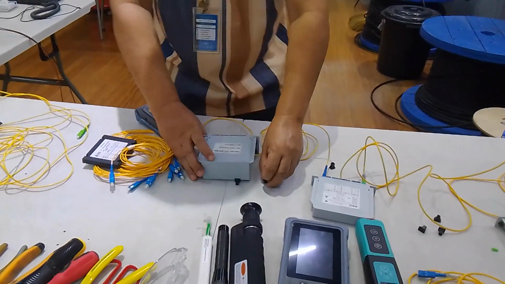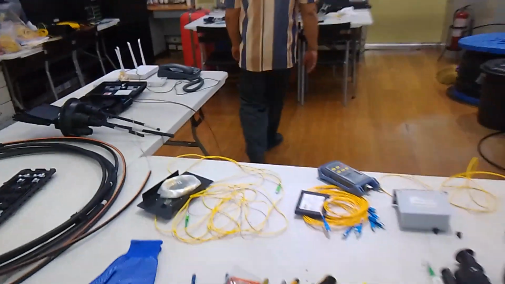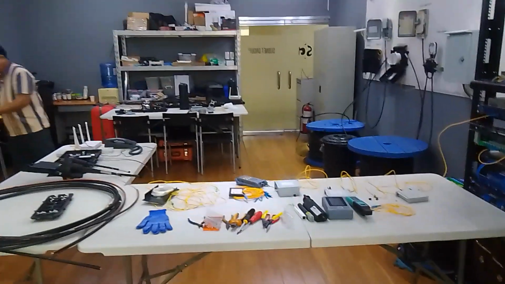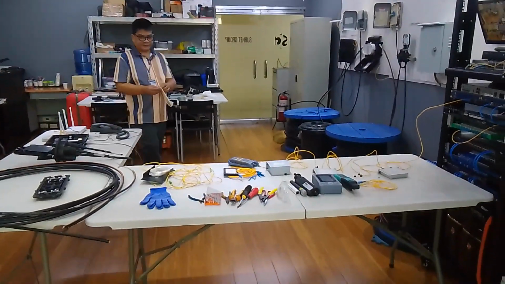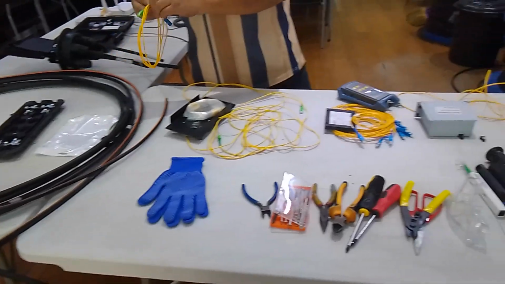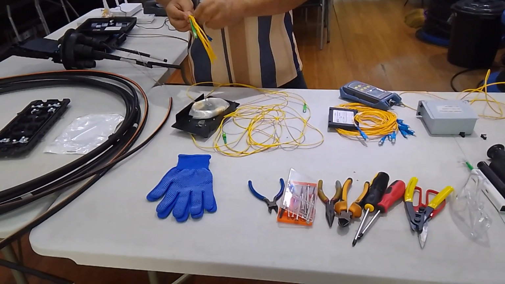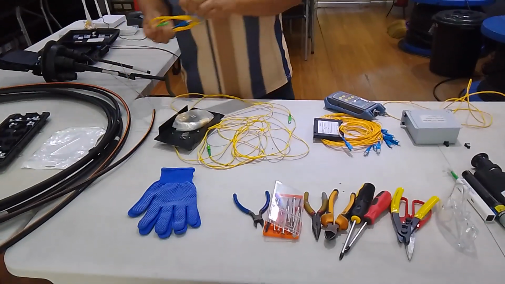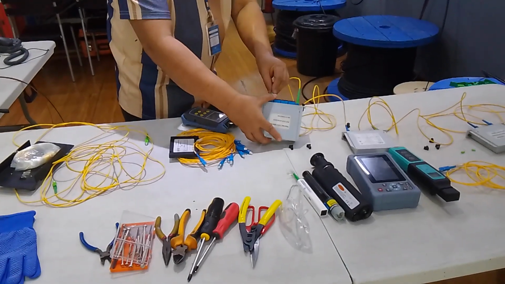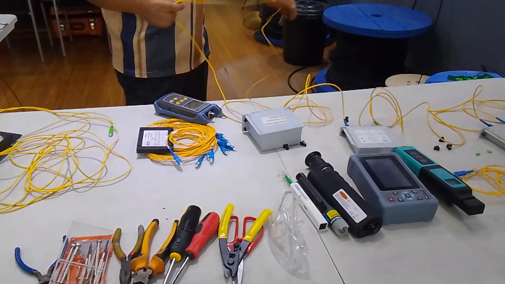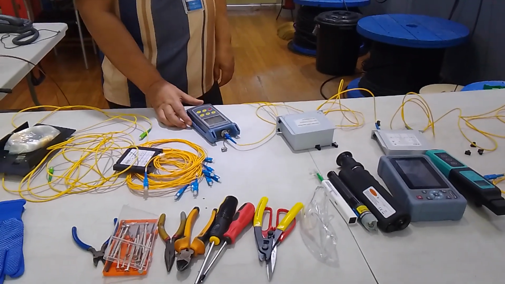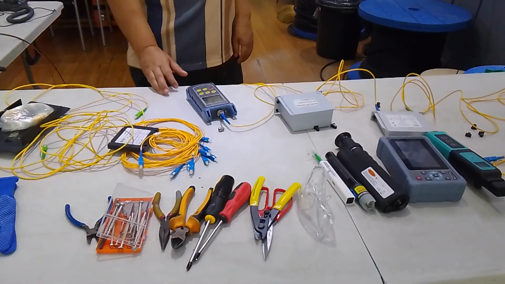We will check port 1 by 16. Now your reading is negative 39.